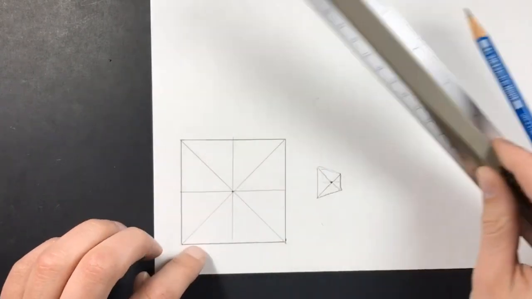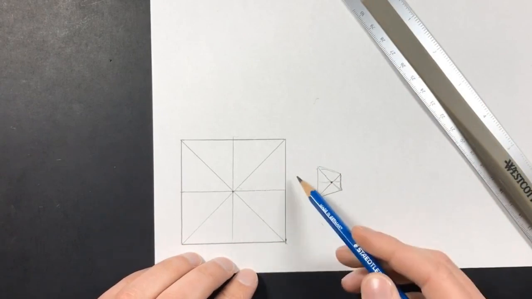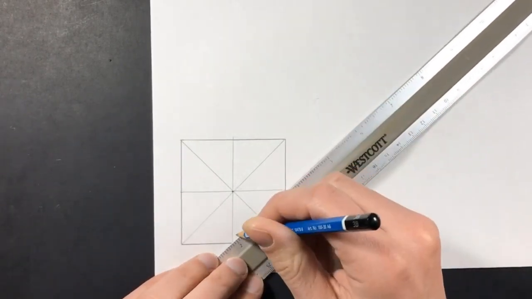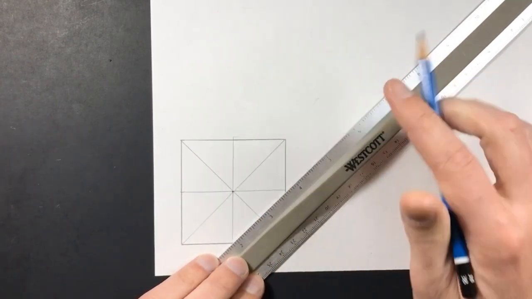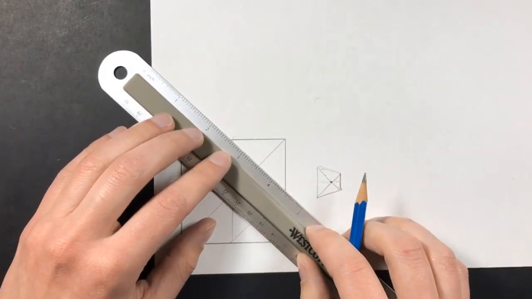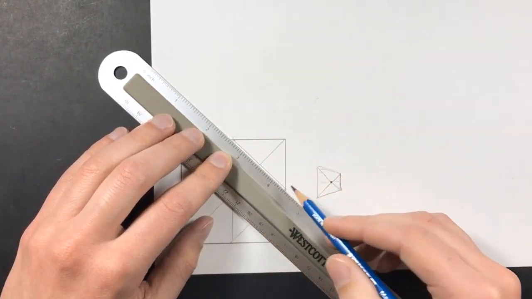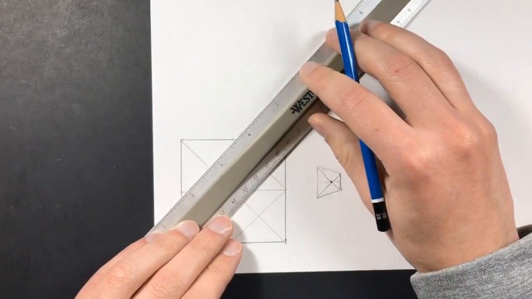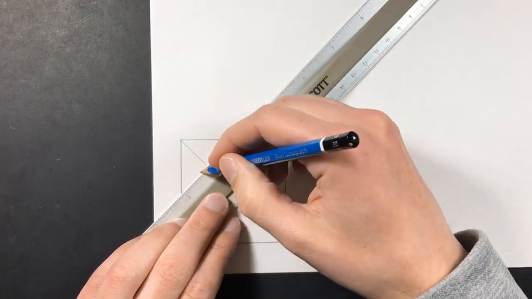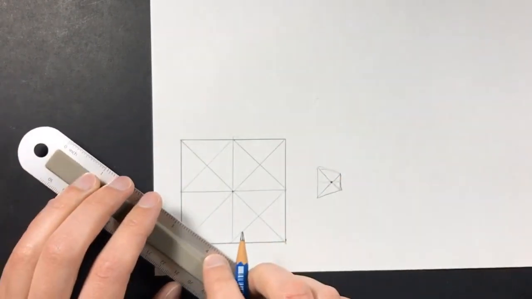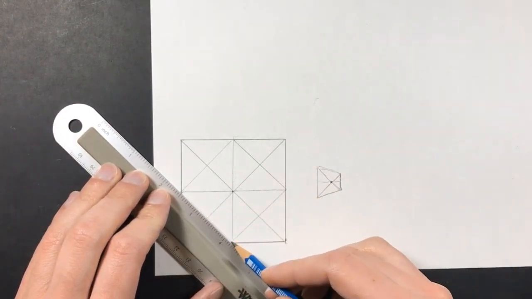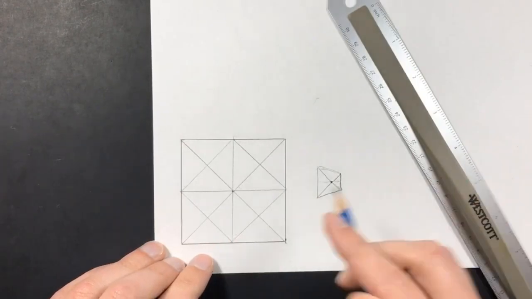like so. And so now what we can do is we can draw a diamond within this square. So we're going to draw a line from this corner to that corner, just like so, and we want to do that all the way around our box. All right, perfect. So now we have our diamond.